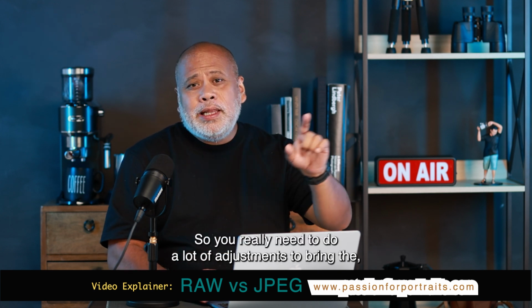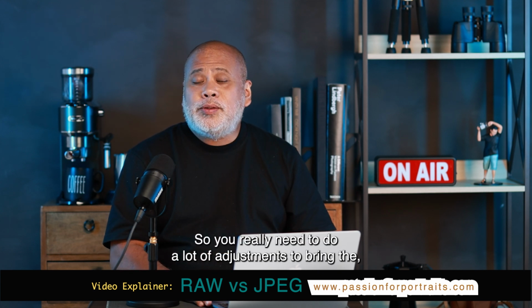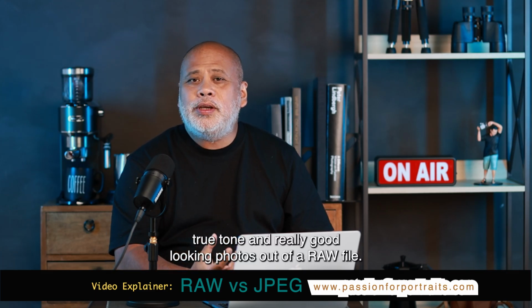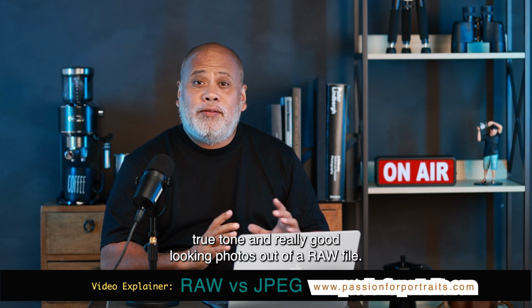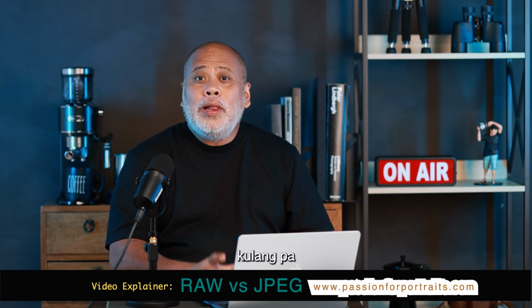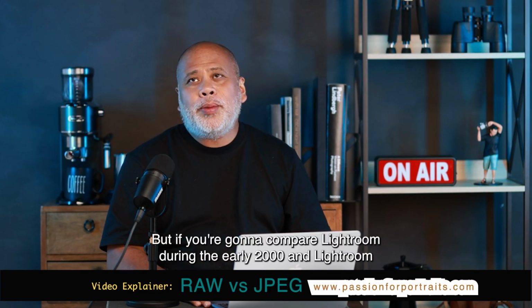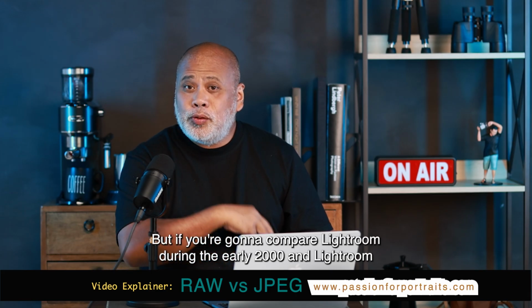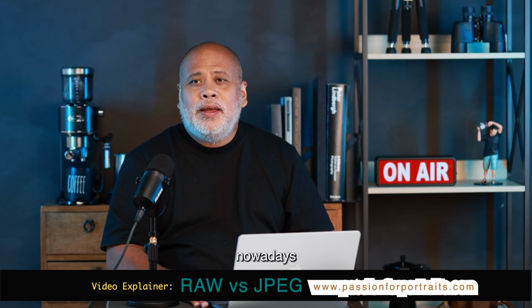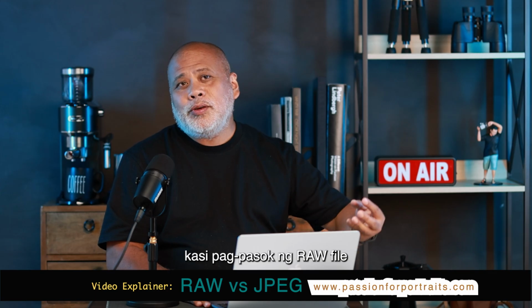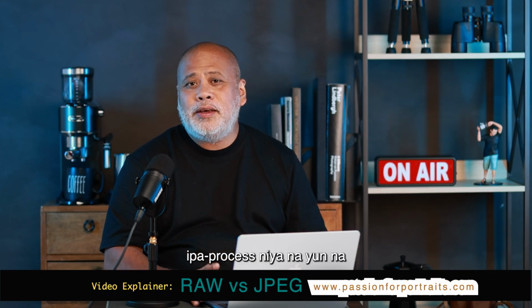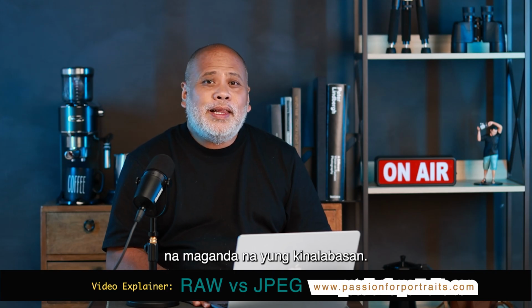So you really need to do a lot of adjustments to bring out the true tone and really good looking photos out of a RAW file. So kulang pa doon. But if you're gonna compare Lightroom during the early 2000s and Lightroom nowadays, ang laki ng difference kasi pagpasok ng RAW file kay Lightroom, ipoprocess niya na yun na maganda na yung kinalabasan.